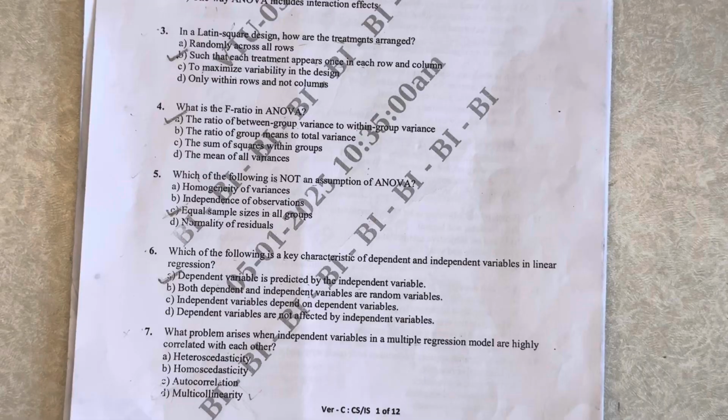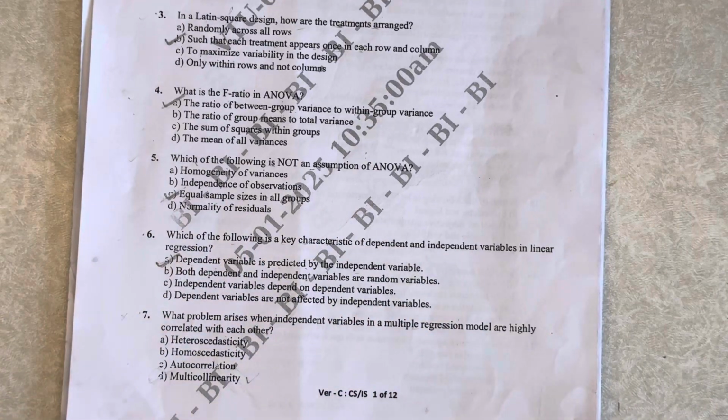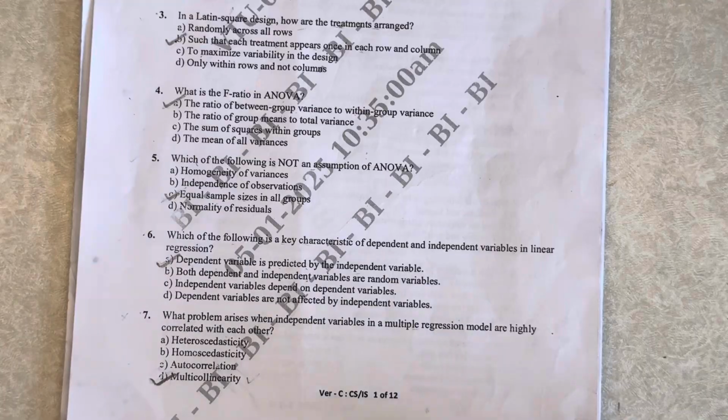Question 7. What problem arises when independent variables in a multiple regression model are highly correlated with each other? When they are highly correlated, it makes it difficult to determine the individual effect of each variable. This can lead to errors. So the answer is multicollinearity. Next question.